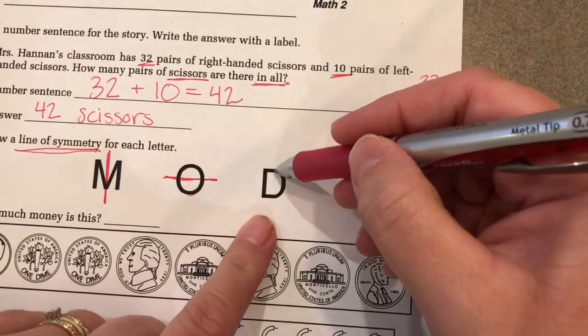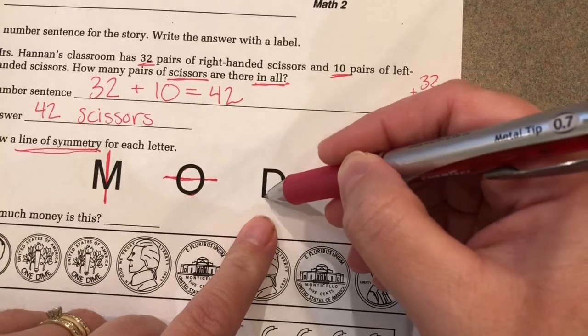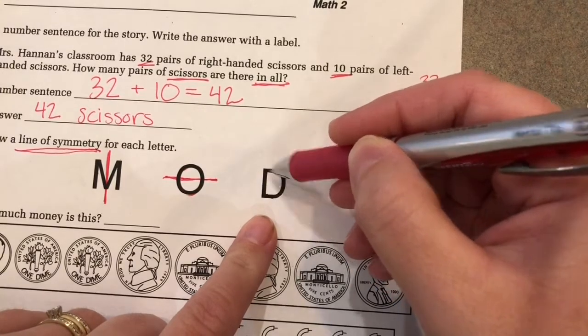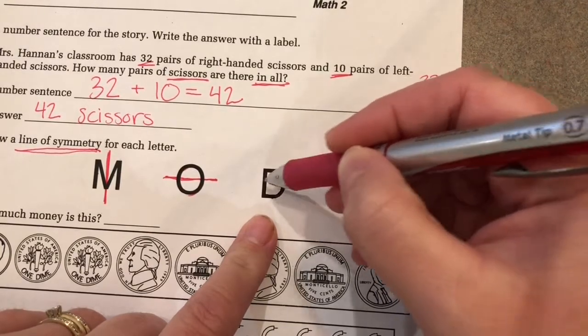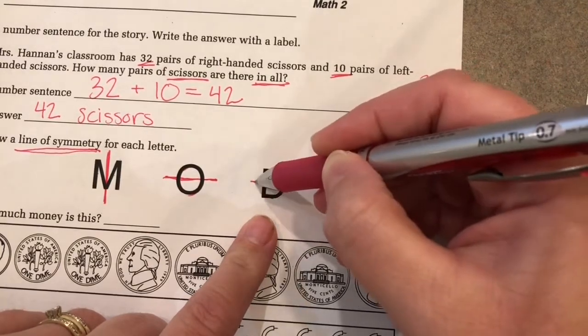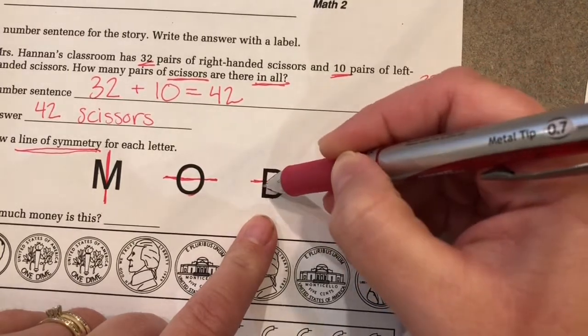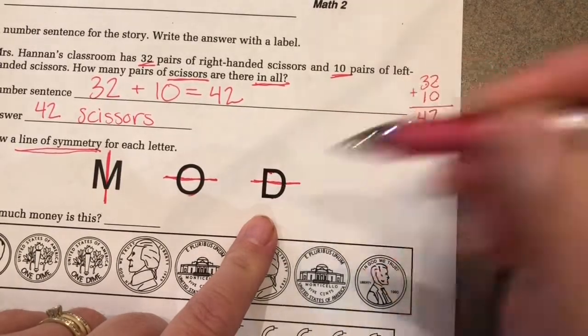If I cut D in half this way, then on this side there's a rectangle with square corners, and on this side there's a curve with no corners. So those two don't match. But if I cut it in half this way, this corner matches this one, and this curve matches this one.